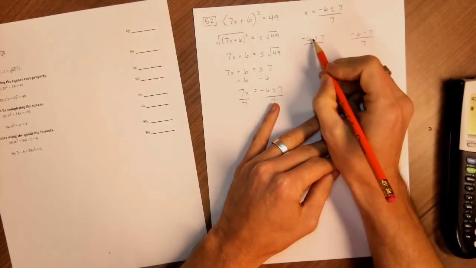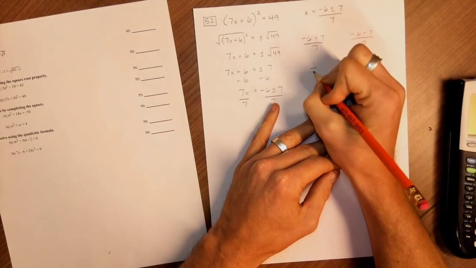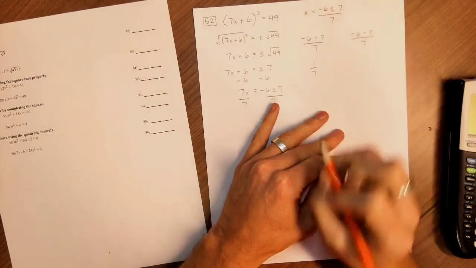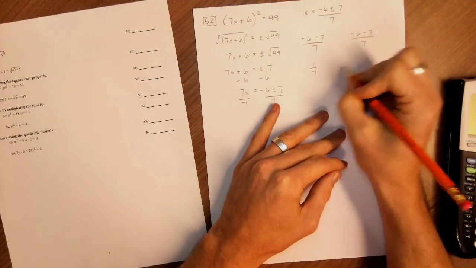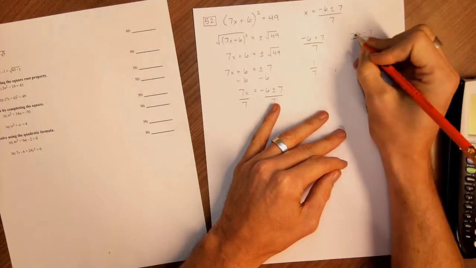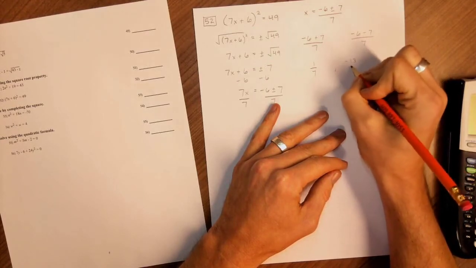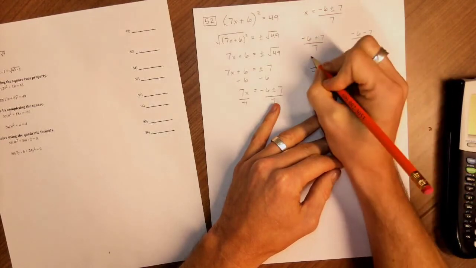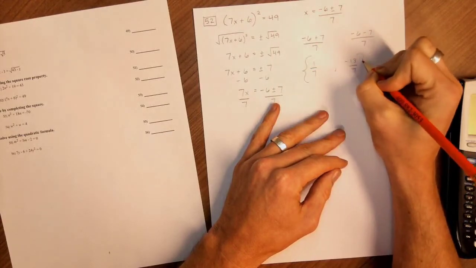Okay, so if we simplify these down, we're going to get 1/7. That's negative 6 plus 7 is 1, and that's over 7. And over here, negative 6 and negative 7 make a negative 13, and that's over 7 as well. So this is our solution set.